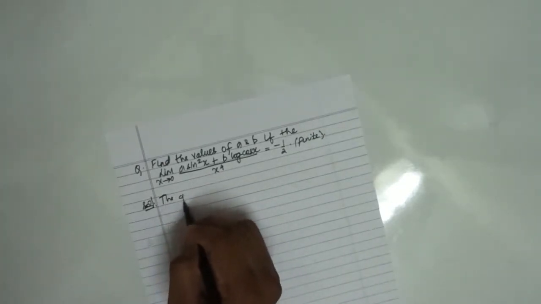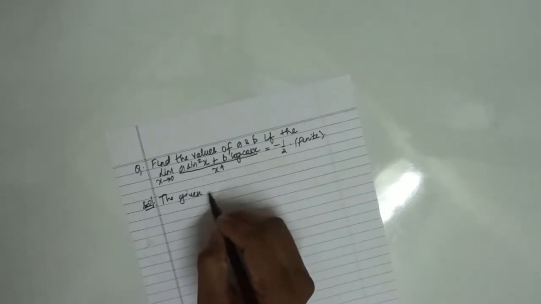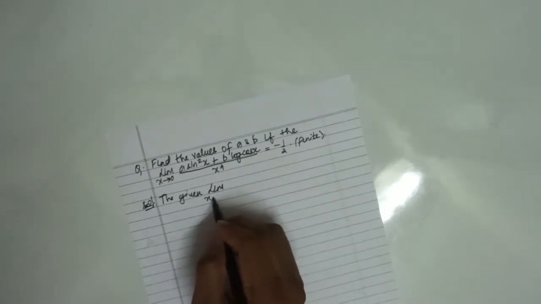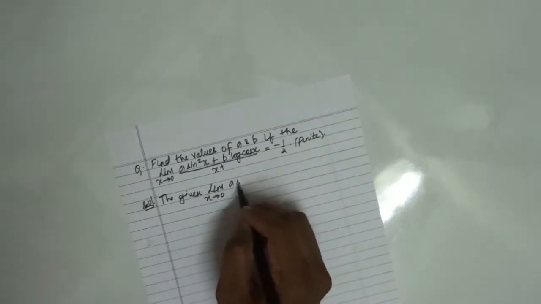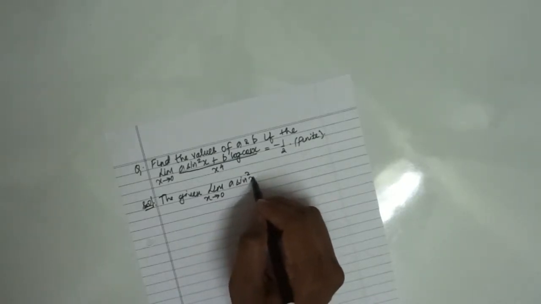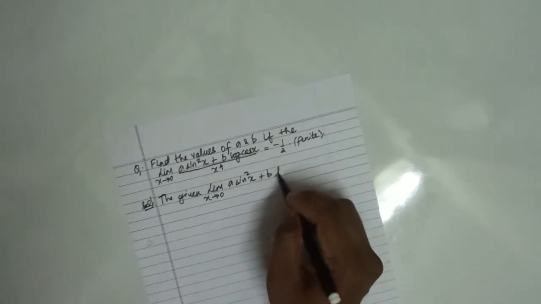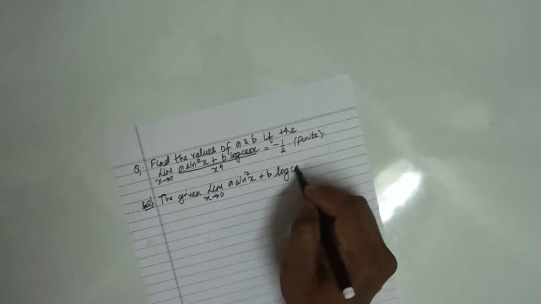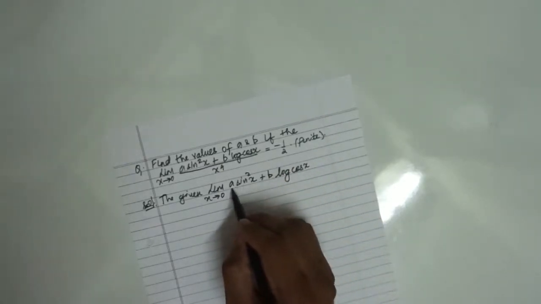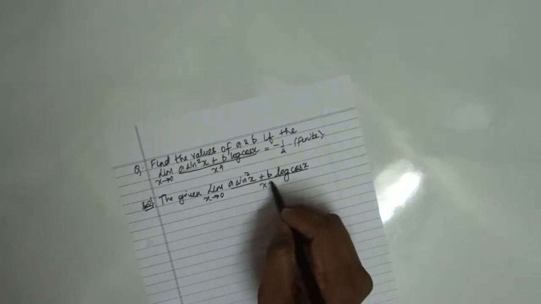The given limit x tends to 0, a sine square x plus b log cos x upon x raised to 4.